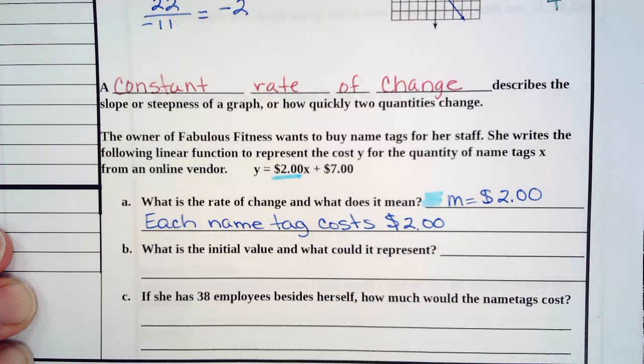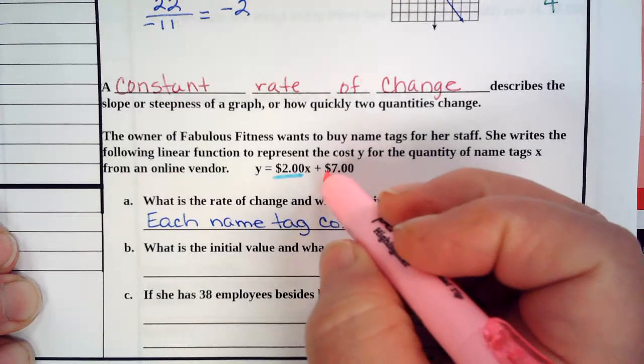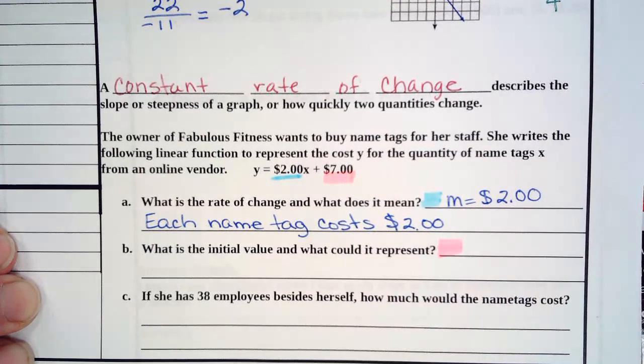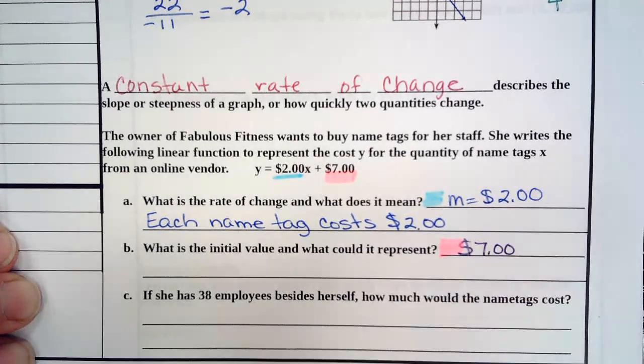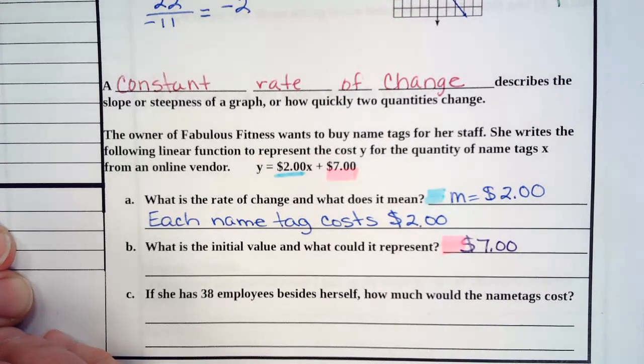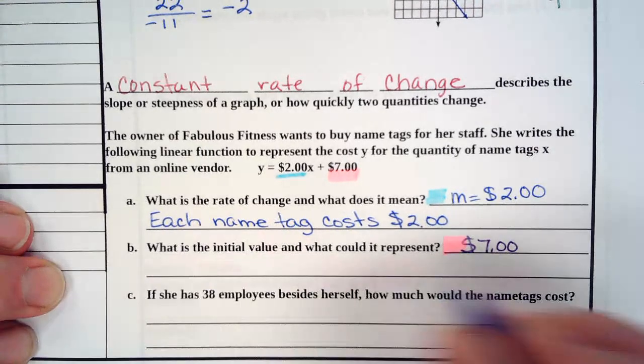What is the initial value and what could it represent? The initial value is $7. What could it represent? Well, it could represent the shipping and handling. It could represent the setup fee. It could represent anything that's not going to change.